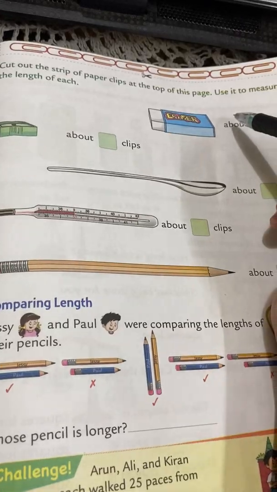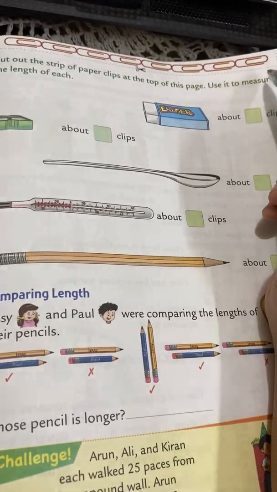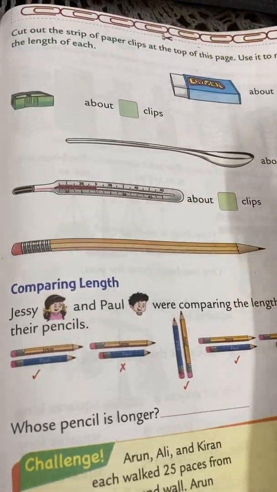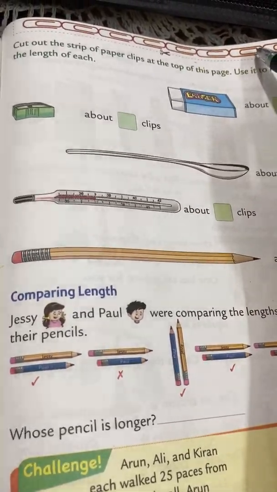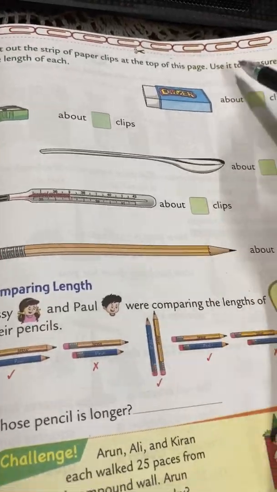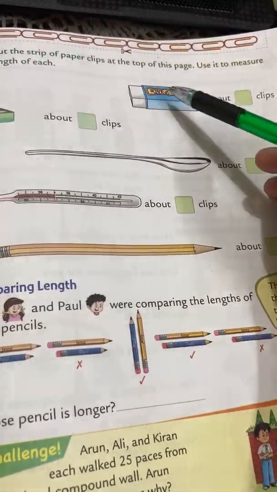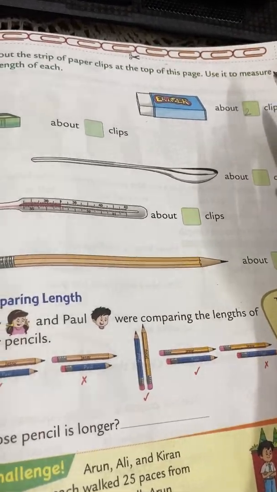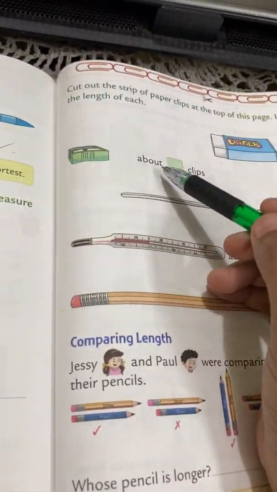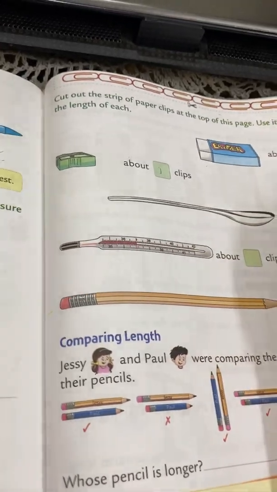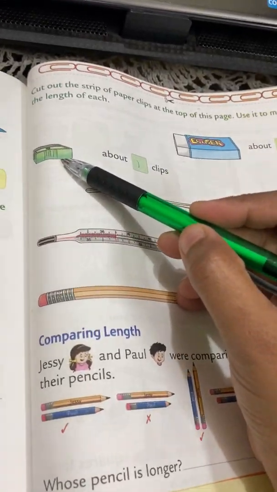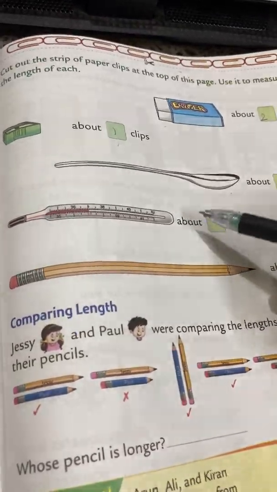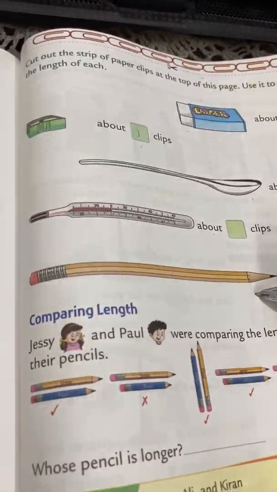Cut out the strip of paper clips at the top of this page and use it to measure the length of each. So you will have to cut this page from here till here. These paper clips are there and you have to measure. So use the paper clip and measure. If this is 2, so about 2 paper clips. Example I am giving: if this is 1, so about eraser is 2 paper clips long. Sharpener is 1.